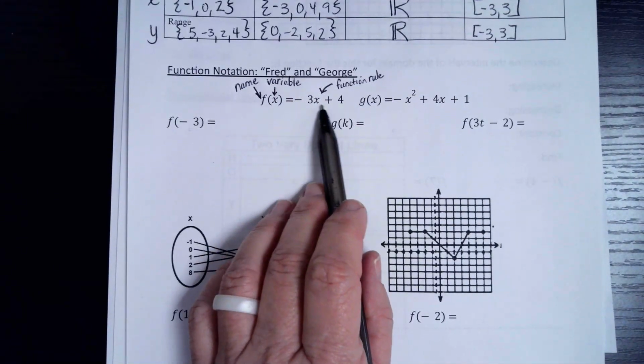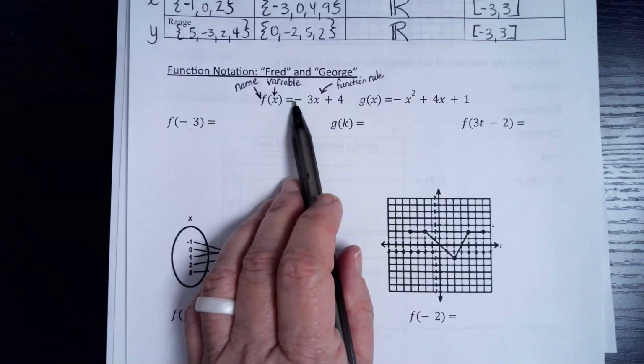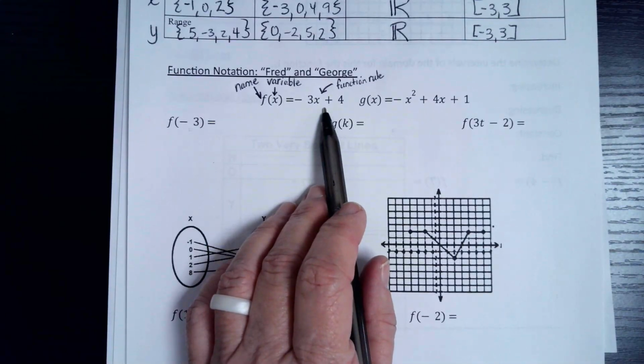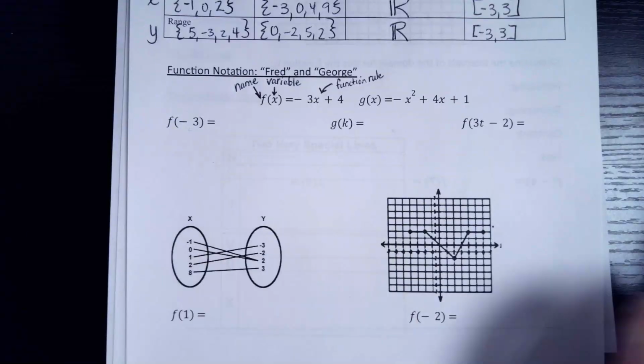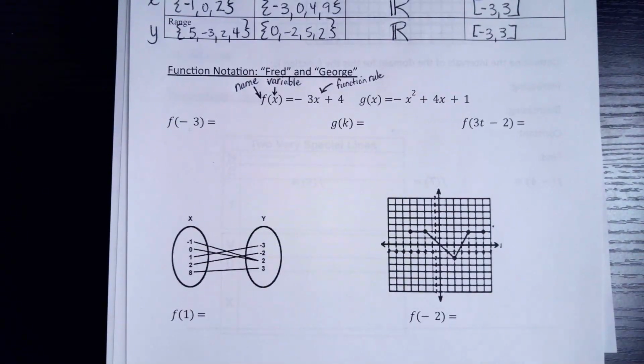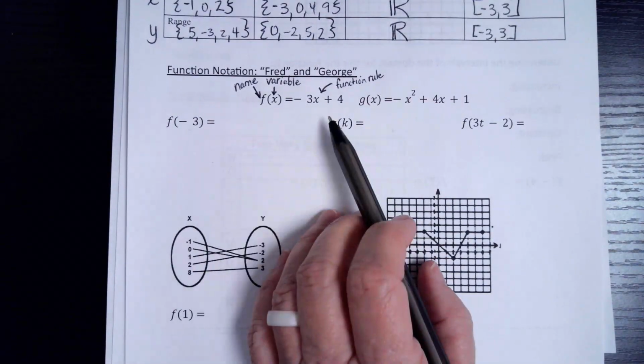So what's Fred's rule here? You would want to say that, wouldn't you? But I always say -3 times something plus 4, okay? And the more you play with the story and you let the story develop this year, in calculus, you will be able to pull up what you know about Fred and George, and it may just save your tail. So, anyway, Fred's waiting for input.